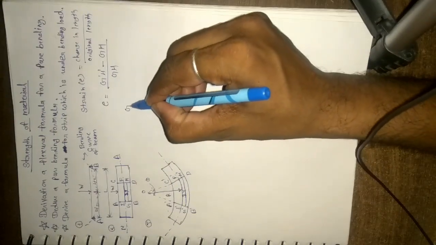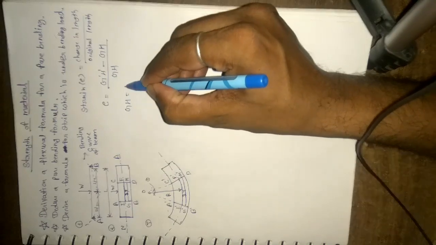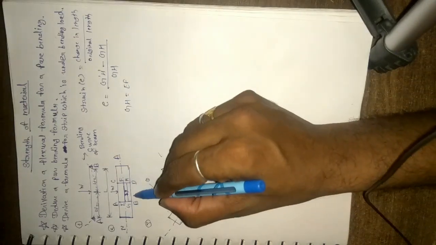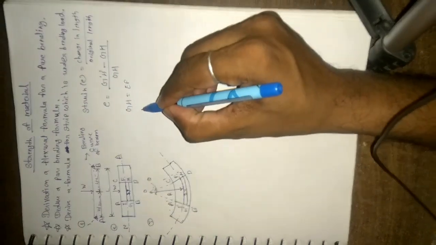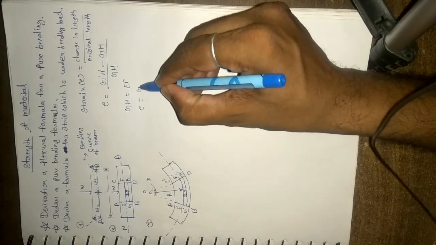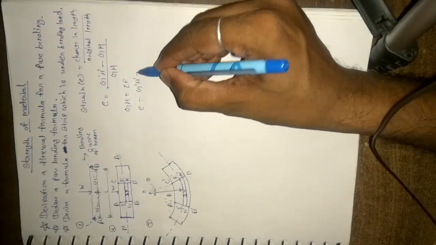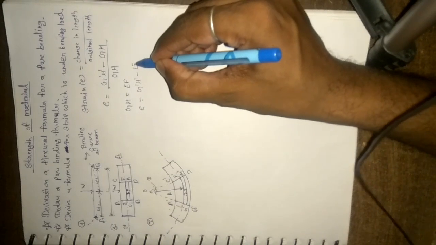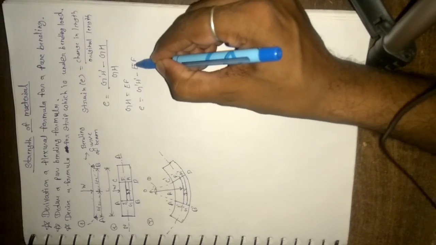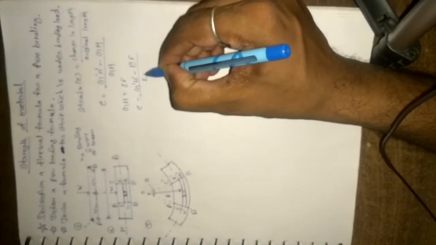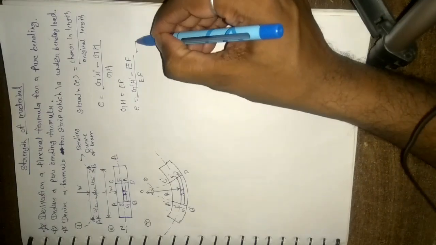Now GH equals EF according to figure number 2. So e equals G dash H dash minus EF upon EF. This is equation number 1.